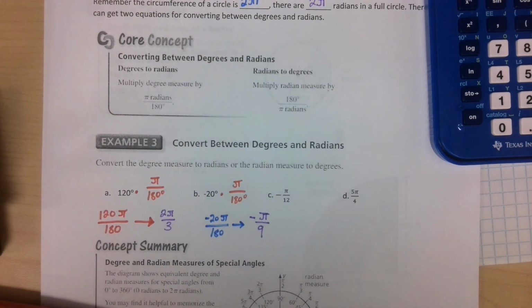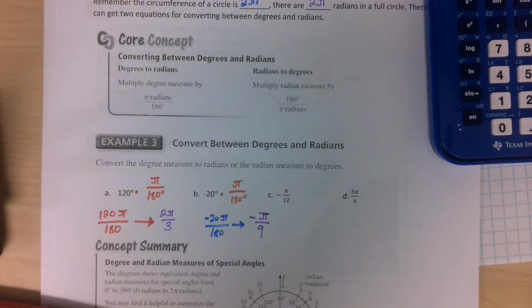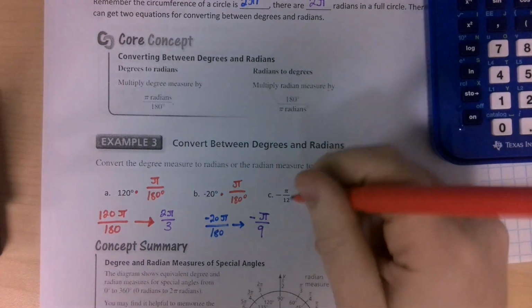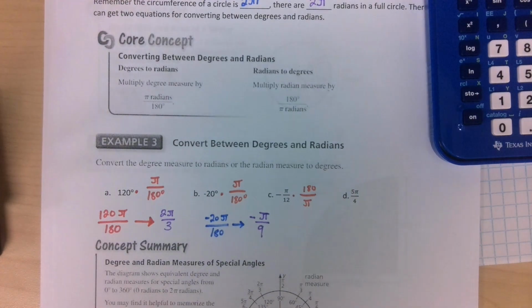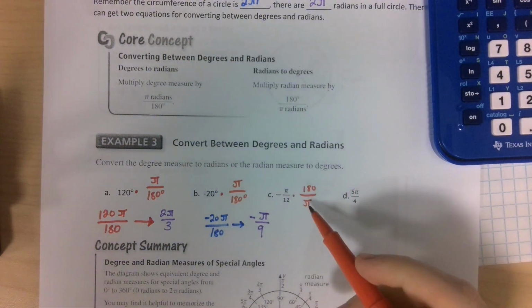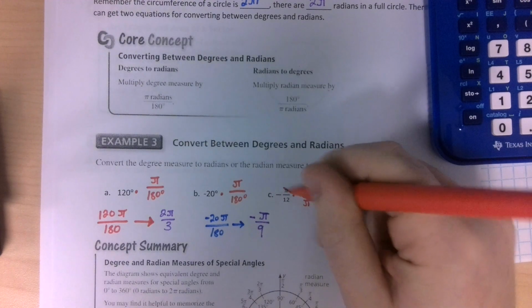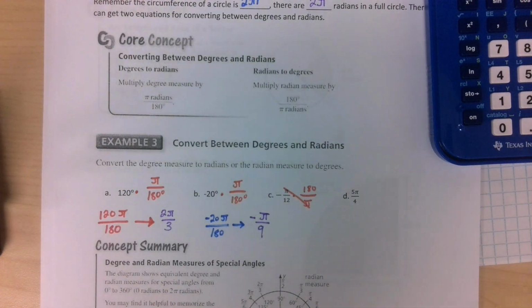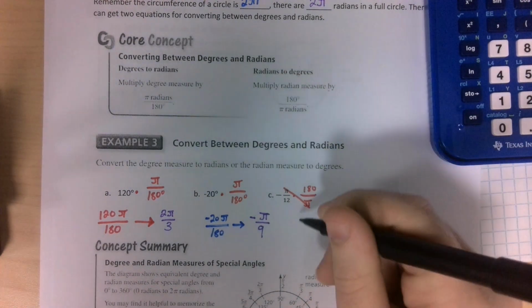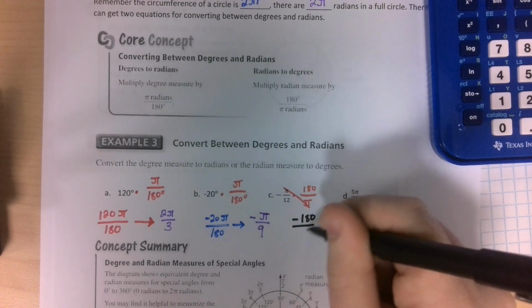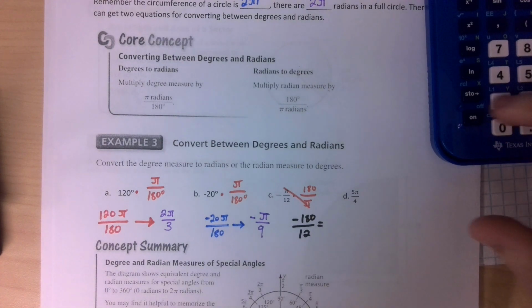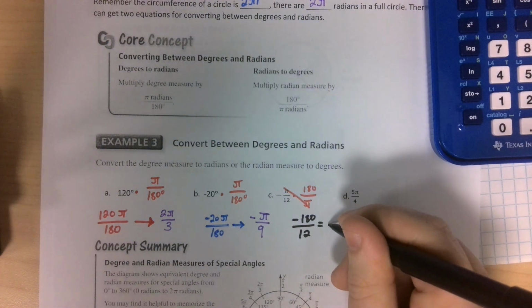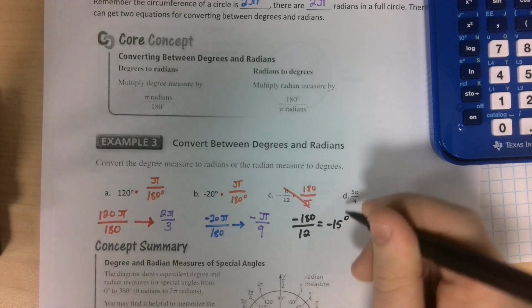To go from a radian back to a degree is very similar. All we need to do is multiply by 180 over pi, the reciprocal. Why does this work? Well, because if there's a pi on top of the fraction and a pi on the bottom, don't they cancel out? So here we would just be left with negative 180 over 12, and that one actually divides very nicely. We end up getting 15 degrees, so negative 15 degrees.